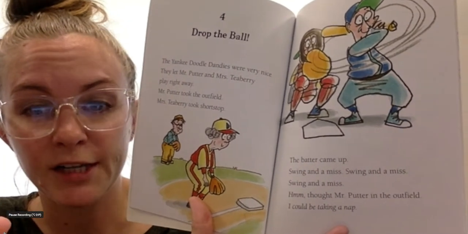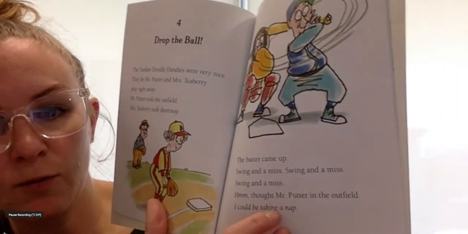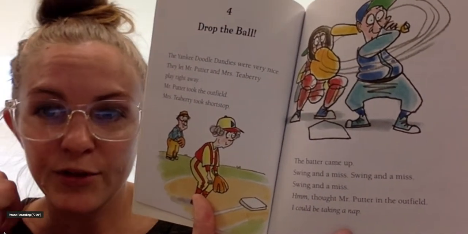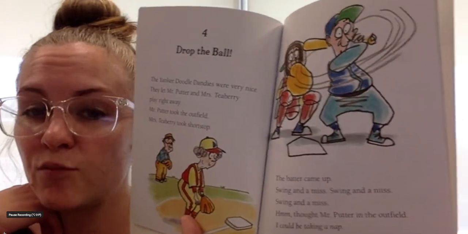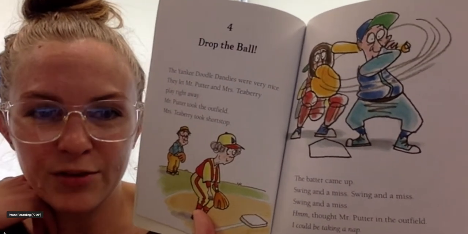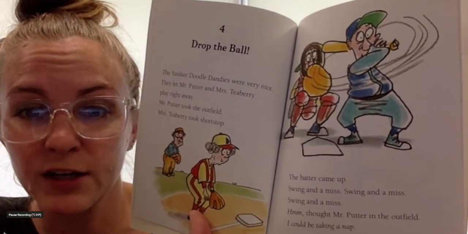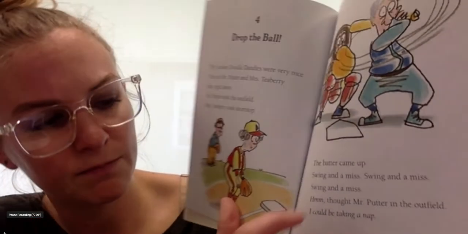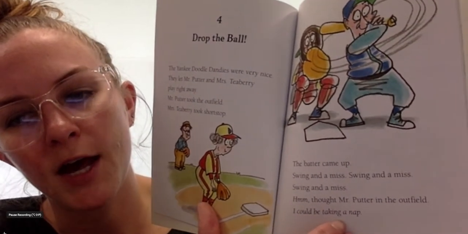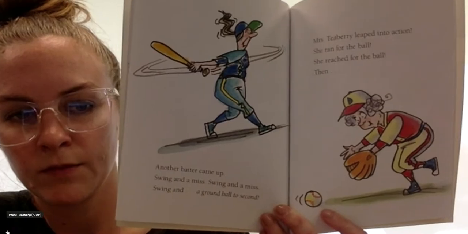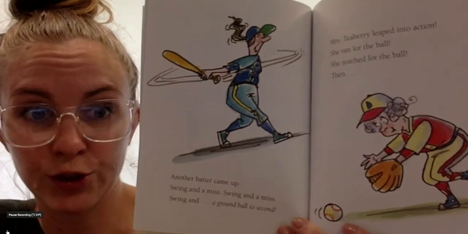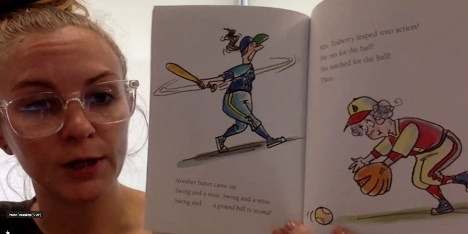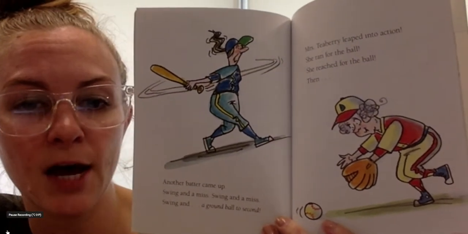Okay, now I'm going to pause here. Before I read what he's saying, "I could be taking a nap," I'm going to change my voice. I'm thinking about the clues in the story, and I'm realizing that the same thing keeps happening over and over again. So Mr. Putter's probably feeling bored. Let's read this in a bored voice. I could be taking a nap. Sometimes you might have to read it twice to figure out what's happening in the story and to change your voice to react to what makes sense for what's happening in the story.